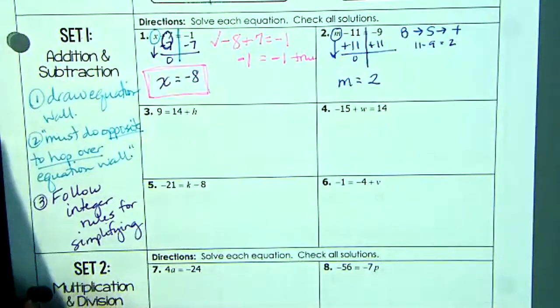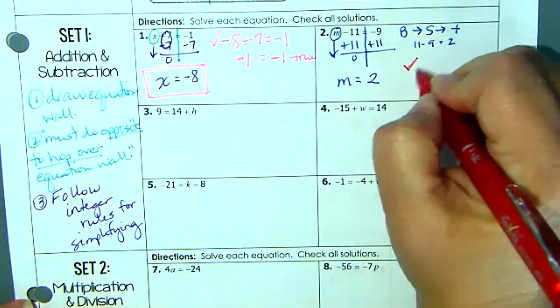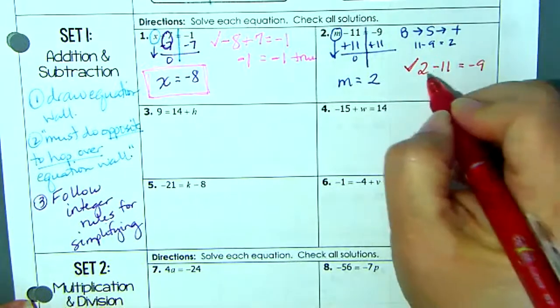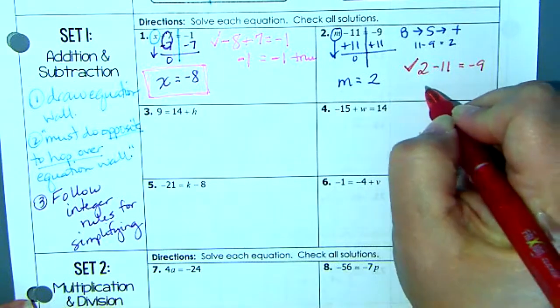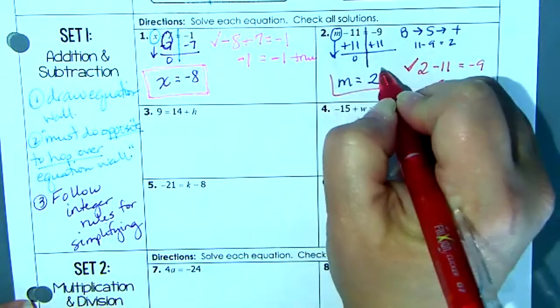And now I need to check this. So to check it, I plug it in. So I'm going to have 2 minus 11 equals -9. That's going to be battle, and the negatives win. So I get a -9 equals -9. This is true. So this is my correct answer.